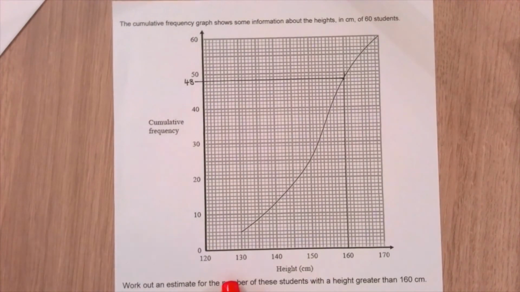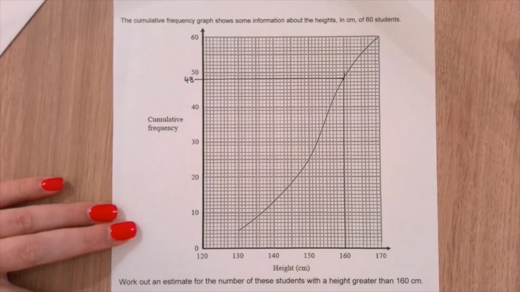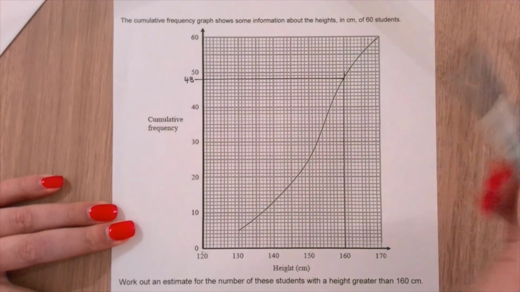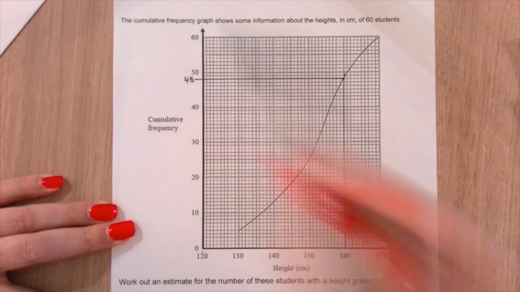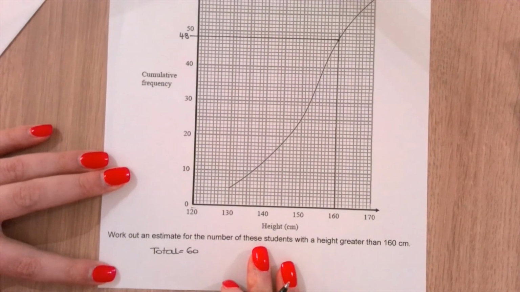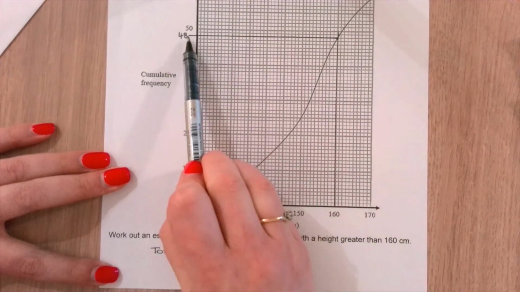Now I need to be careful, I need to read the question carefully here. Work out an estimate for the number of these students with a height greater than 160. So we know that 48 students have a height up to 160. We need to work out how many there is in this little bit here. We know that the total is 60, and we know that this value here is 48.